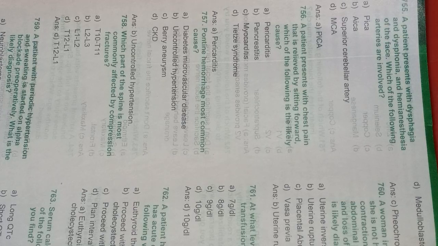Pontine hemorrhage most common cause: diabetes, microvascular disease, uncontrolled hypertension, berry aneurysm, CKD. So pontine hemorrhage is most likely caused by uncontrolled hypertension.